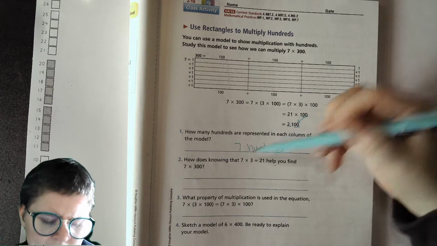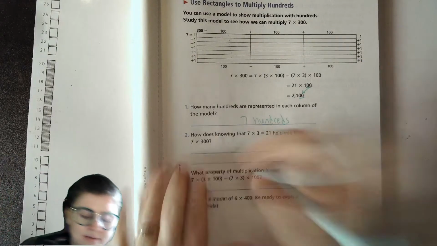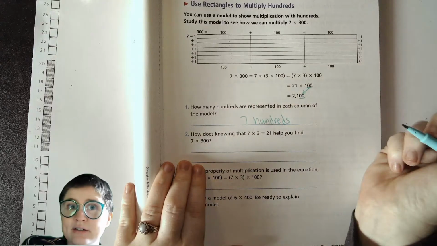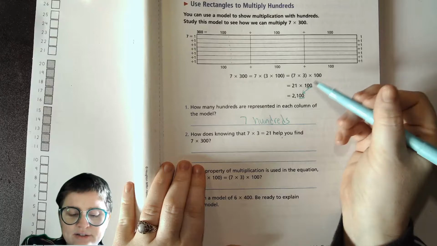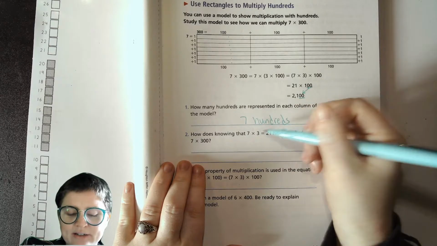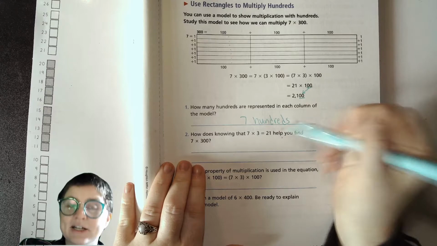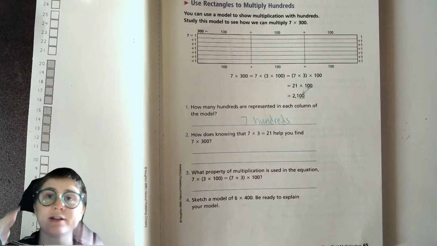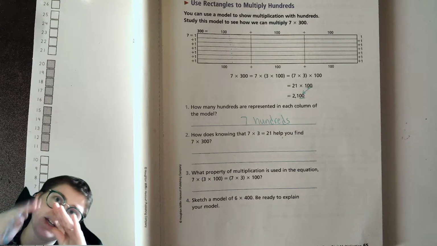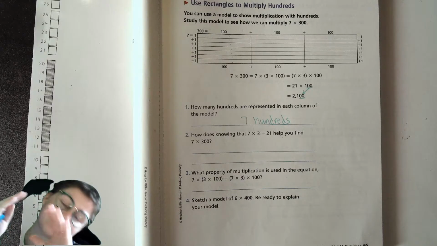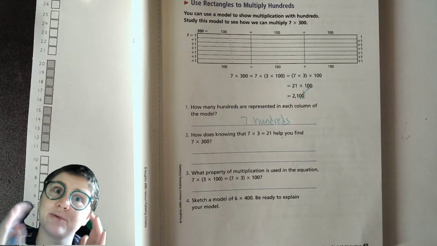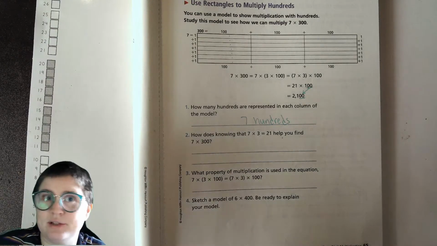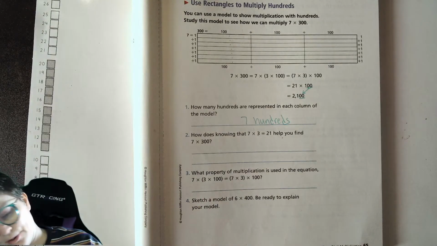How does knowing that 7 times 3 equals 21 help you find 7 times 300? What do you think? It's because you can break 300 into, well, really, you're factoring 300 into 3 and 100, 3 times 100. And then, because of that commutative property, you can do the 7 times the 3 first. And then it's really easy because then it's just that number times 100.